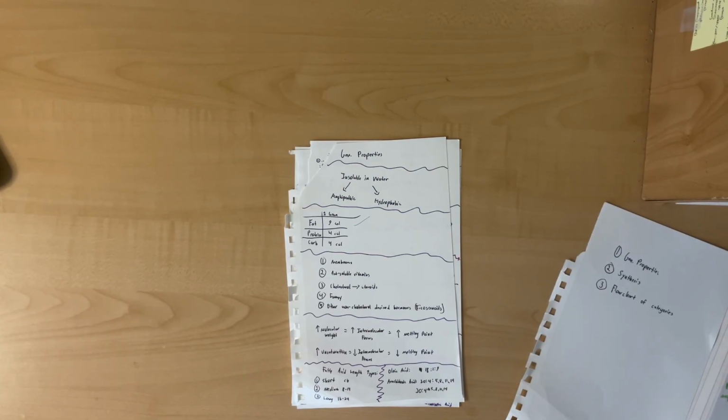And so what this relationship says is that the more double bonds there are, which in turn means there are fewer hydrogens in their place, the intermolecular forces are weaker, therefore the melting point is lower, therefore it's more likely to be a liquid at room temperature because its melting point is low. And the reason for this is because the double bonds produce kinks in the chain.